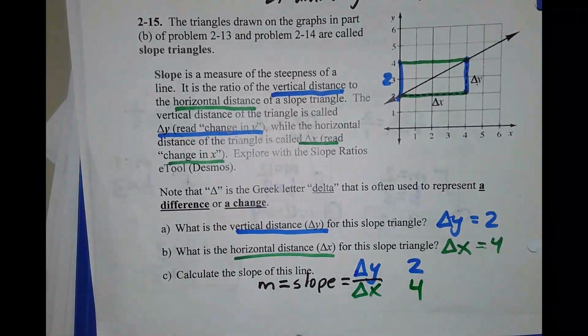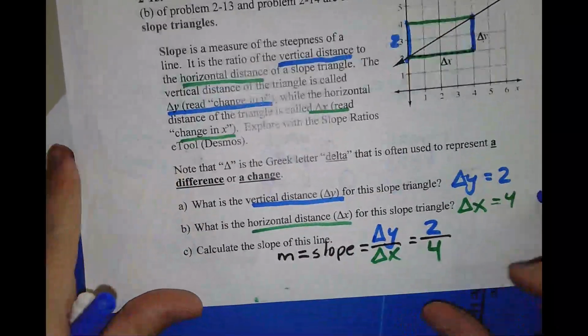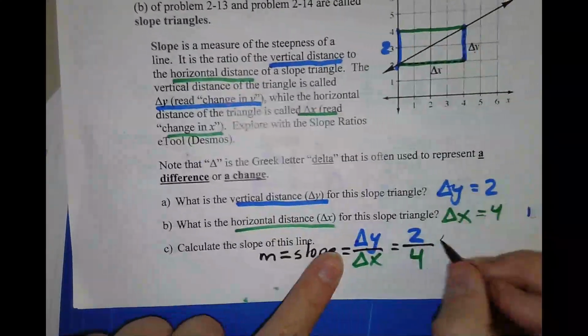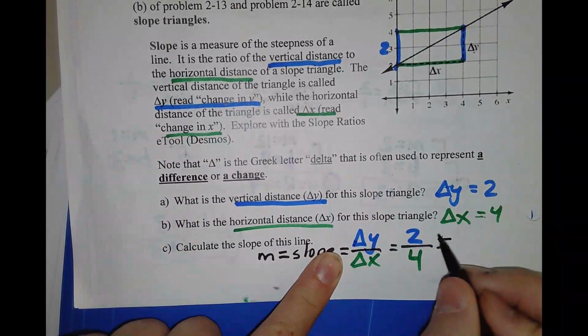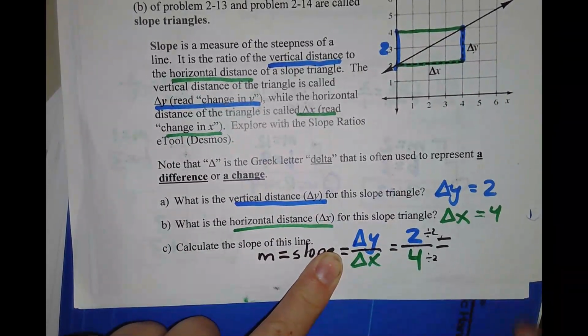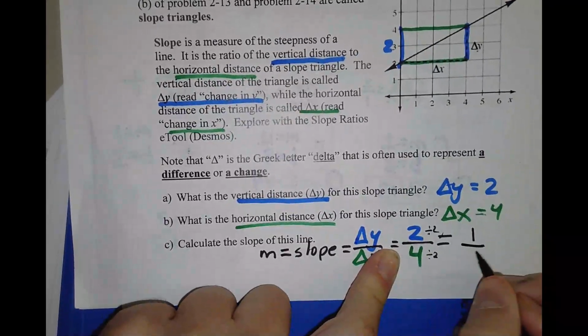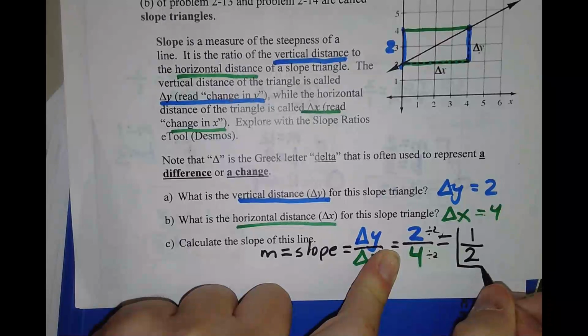So if you did this correctly, you got 2 over 4, which is just a fraction. A fraction is the same as division. So if you simplify this fraction, dividing the top number by the same number as the bottom number, if you divide by 2, cut them in half, you will get your slope as 1 over 2.